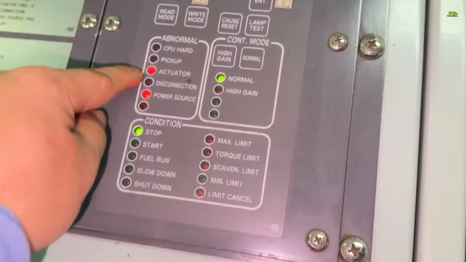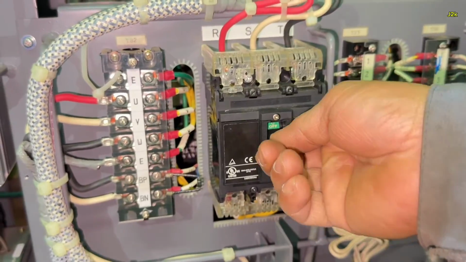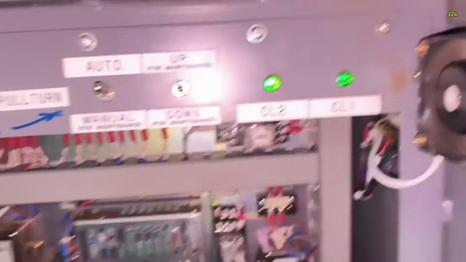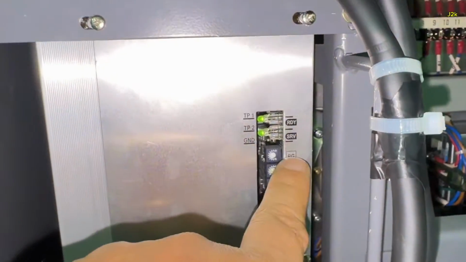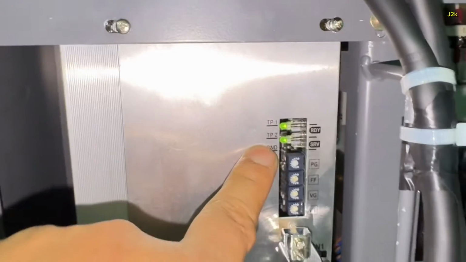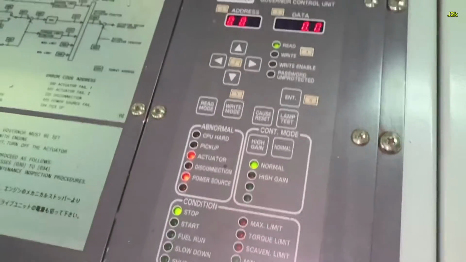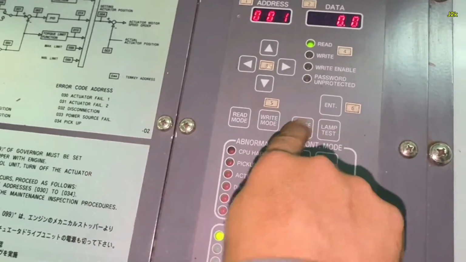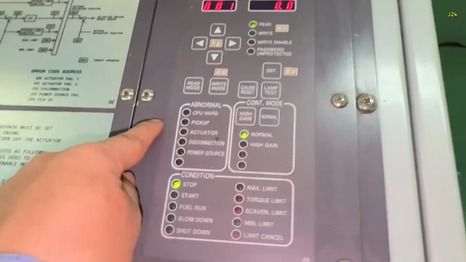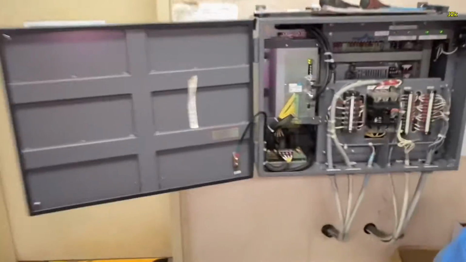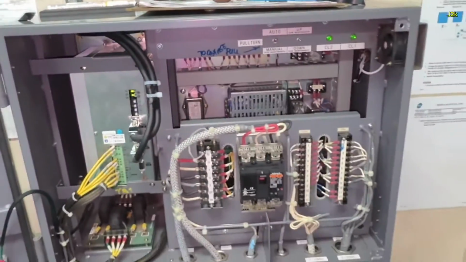Alarm for actuator and power source. Power ready and servo lights on. Alarm activate: actuator and power source. Okay, no more alarm. So the power supply is now restored.